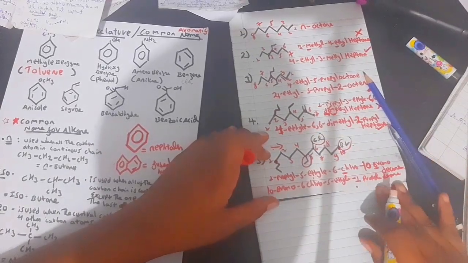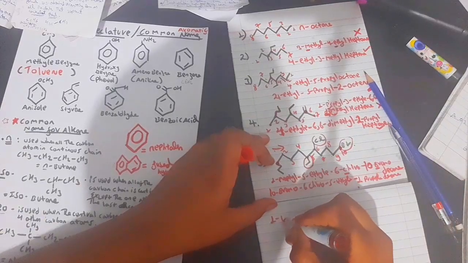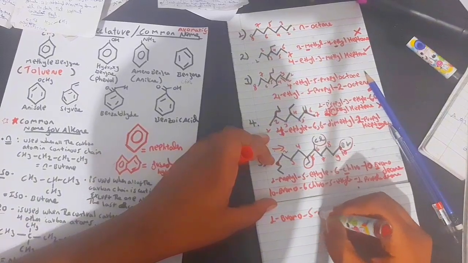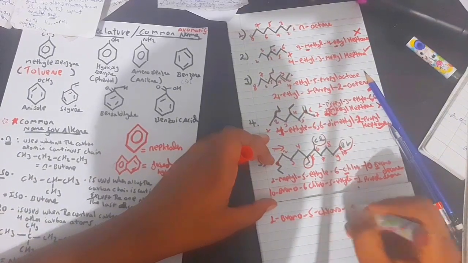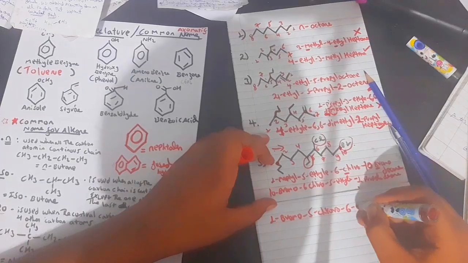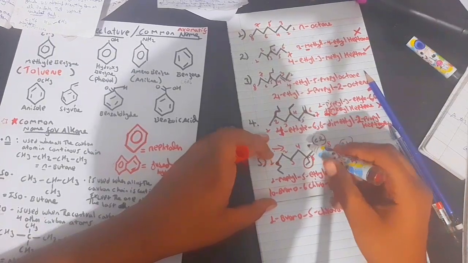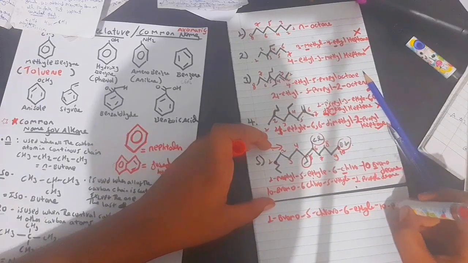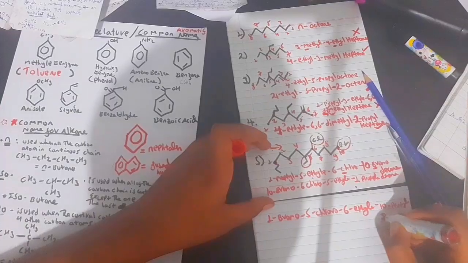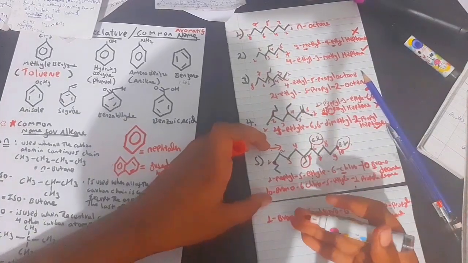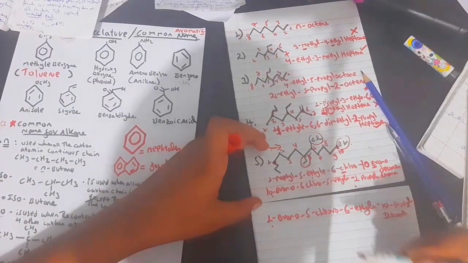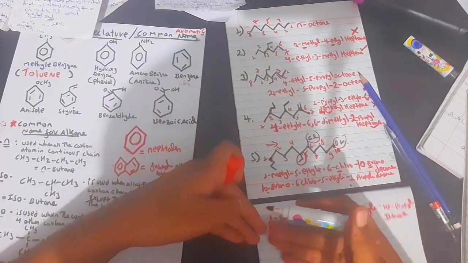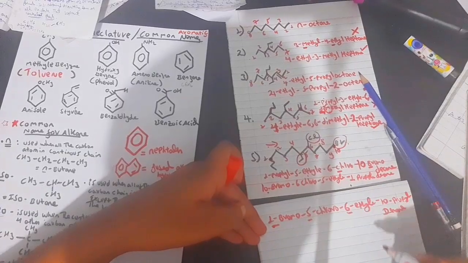Let's check it first. So it's going to be 1-bromo, 1, 2, 3, 4, 5-chloro, 6-ethyl, 6, 7, 8, 9, 10-propyl, and then decane. So look at this one. From 10 and 1, which one is the smallest number? It's going to be 1, because we go in increasing number order.